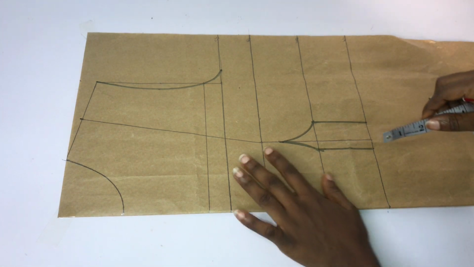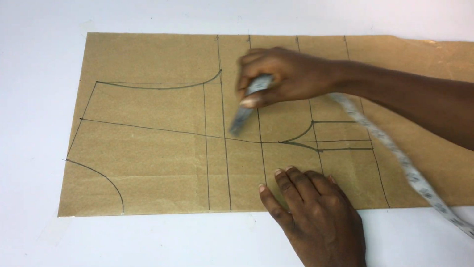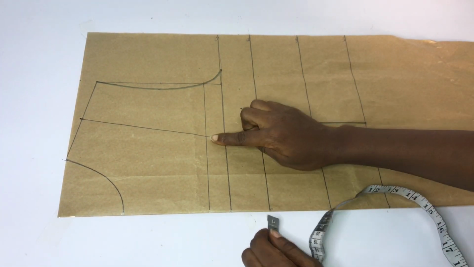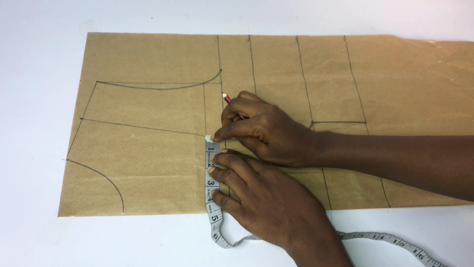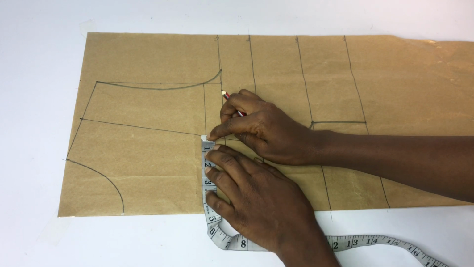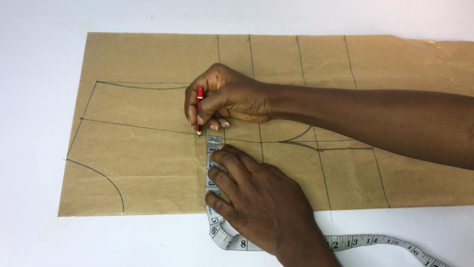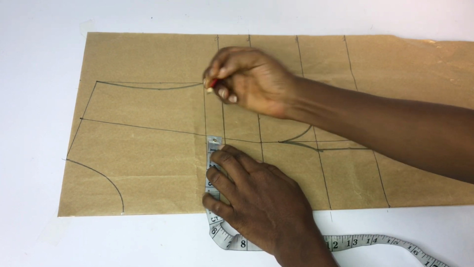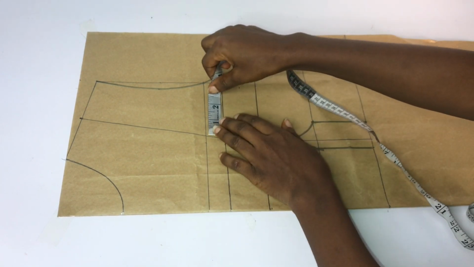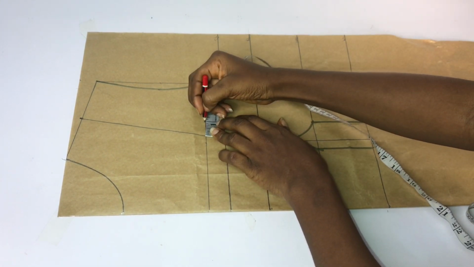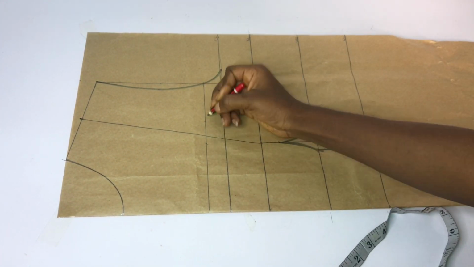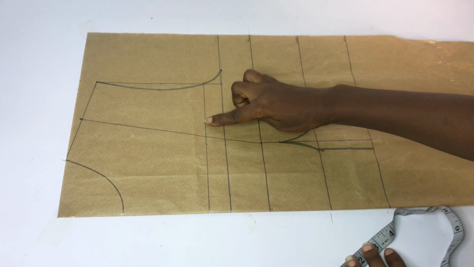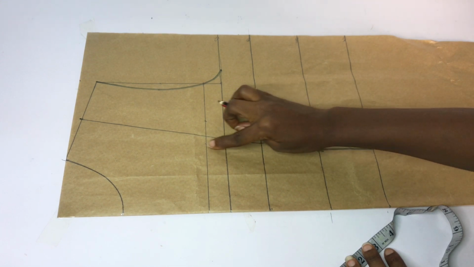So what I'm going to do now is to tighten my over bust to avoid gaping. So on the center front, which is the side facing me, I'm going to take half an inch for the over bust tightening, and on the side front I'm going to take 1 inch. I'll indicate the measurement with a dot, as you can see. After doing that, I'm going to use my ruler to connect from that point to meet my bust line like this.